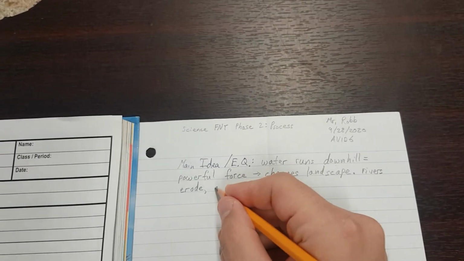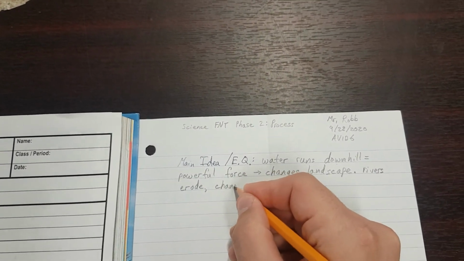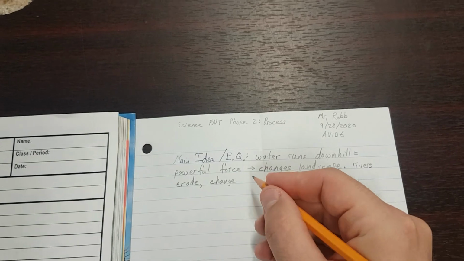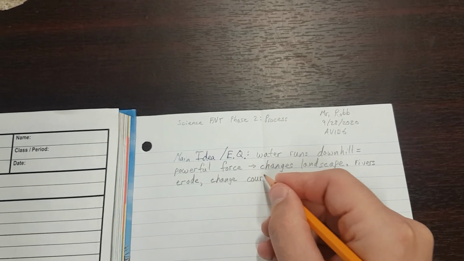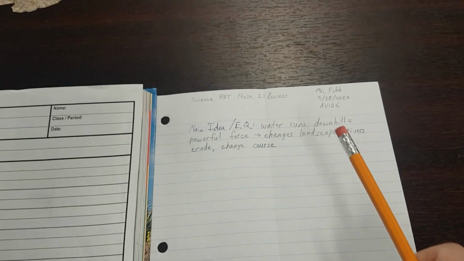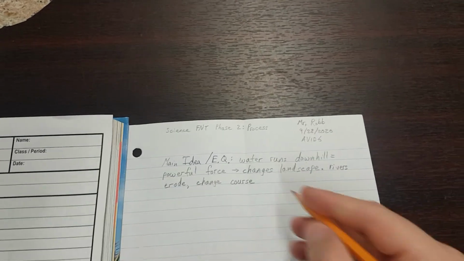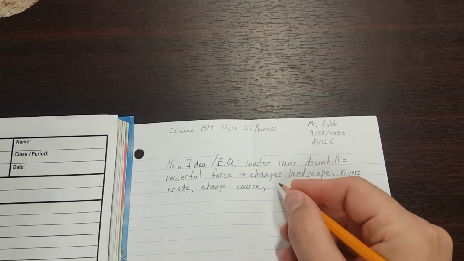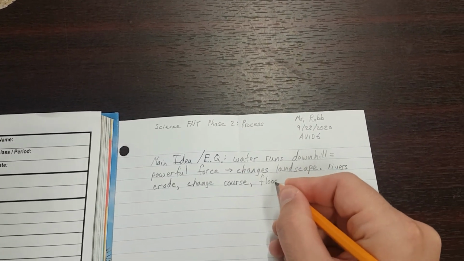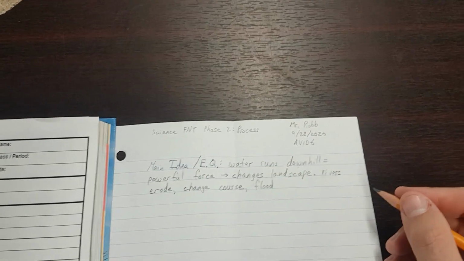Change course. Change, CHANGE. Course, COURSE. That means that they can change direction, right? They wind and they bend and they turn following the landscape. Comma, flood, FLOOD. They flood their banks in a continuous pattern.